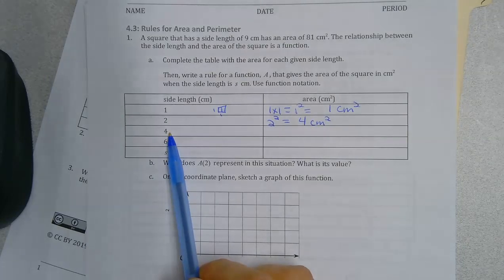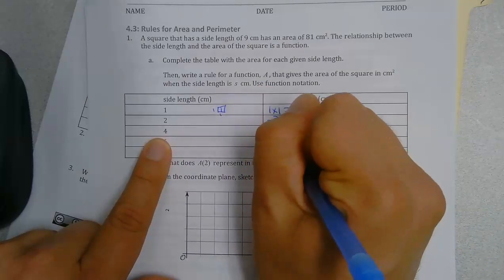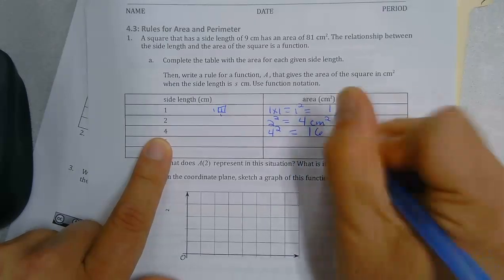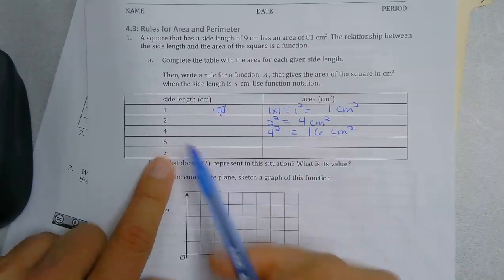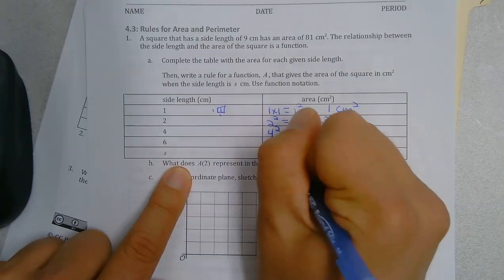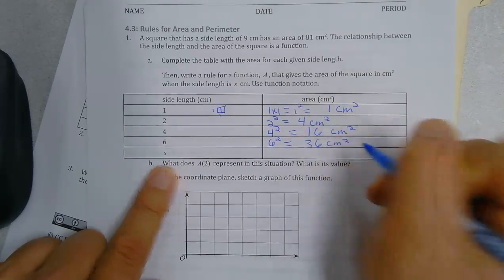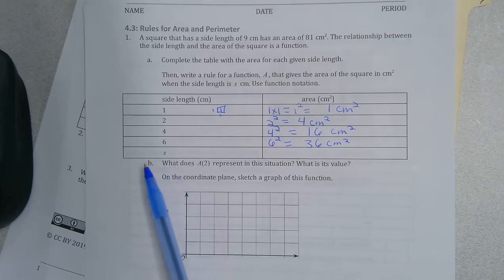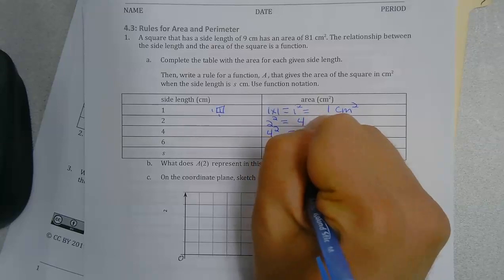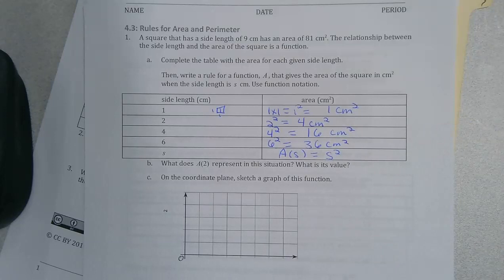And then here, if a square is 4, you could write 4 times 4, but that really is just 4 squared. And 4 times 4 is 16 square centimeters. And if your square is 6, you would go 6 squared, or 6 times 6, is 36 square centimeters. So if your square has a side length of s, we would say A of s equals s squared.